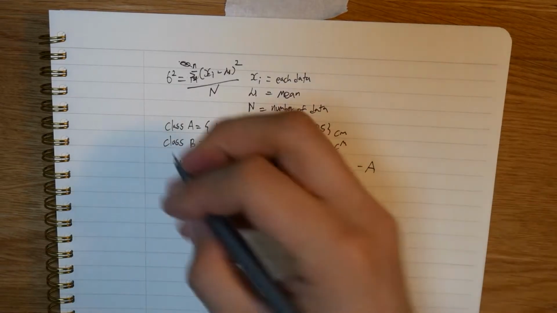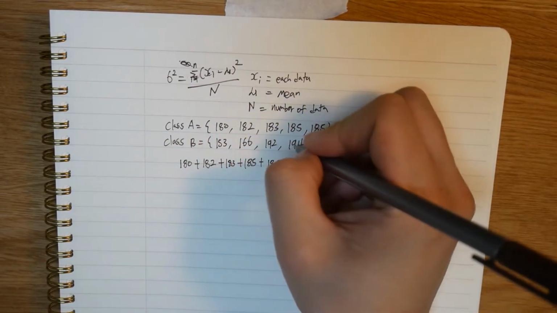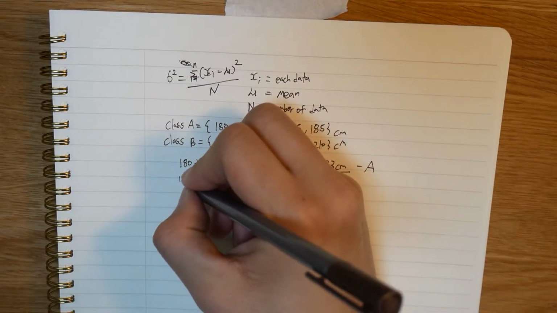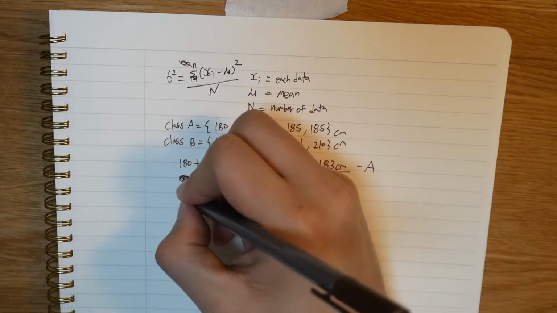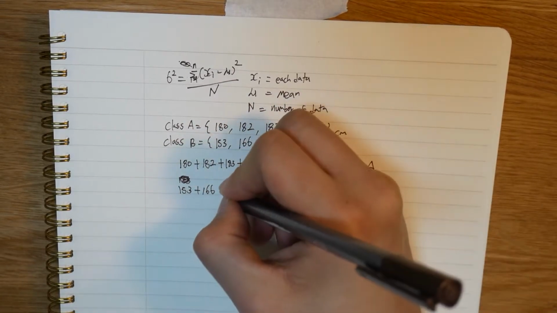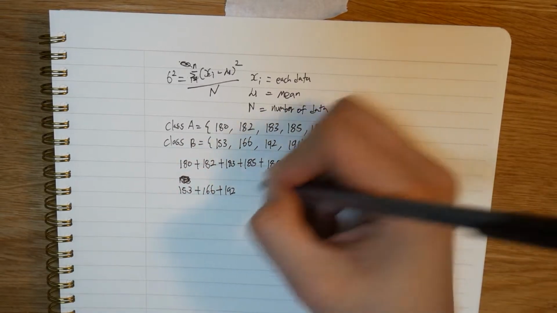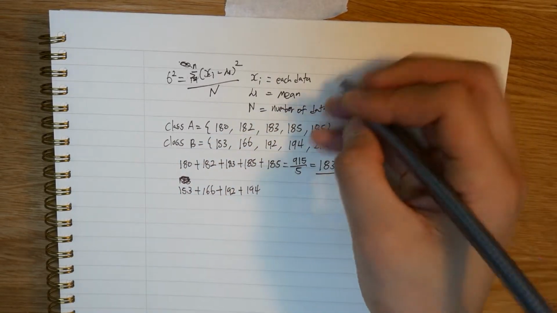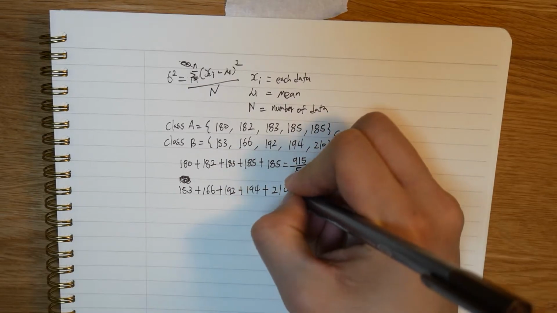Now we are going to calculate the mean for class B. This is 153, 166, 192, 194, and 210.